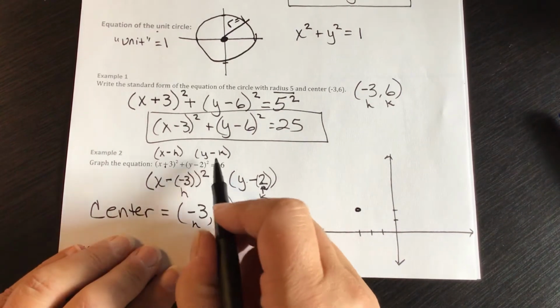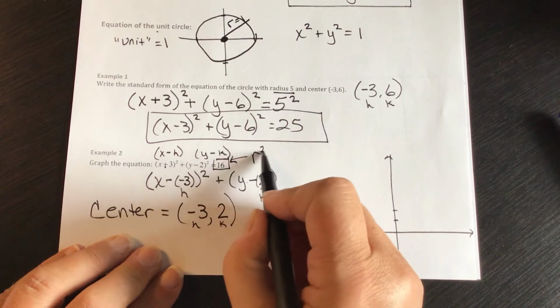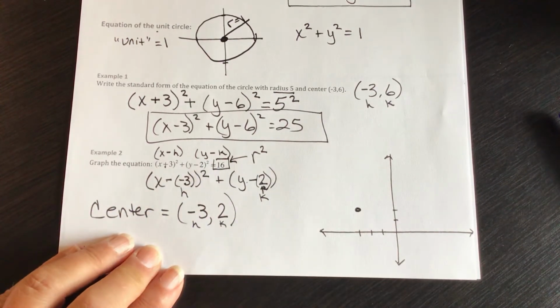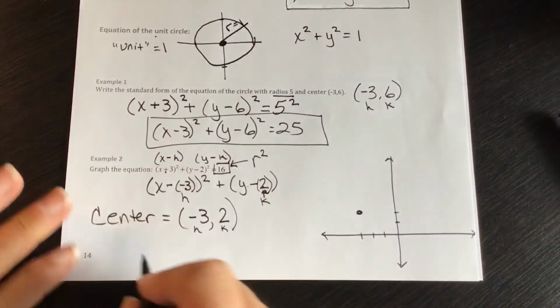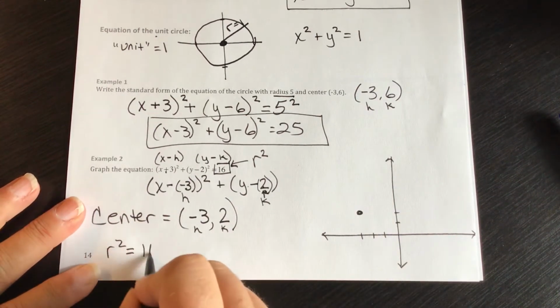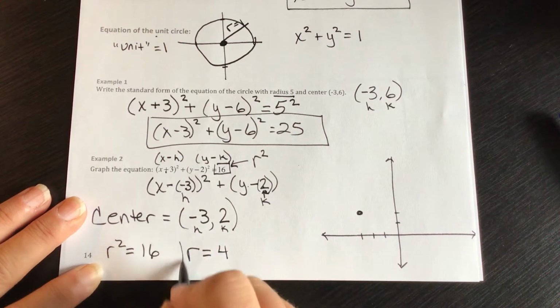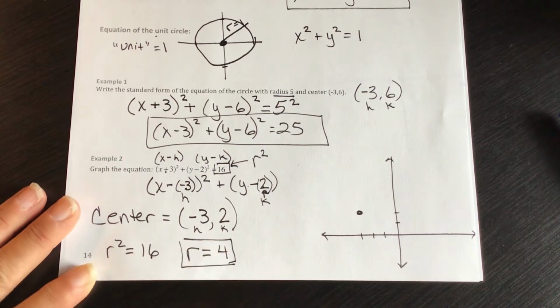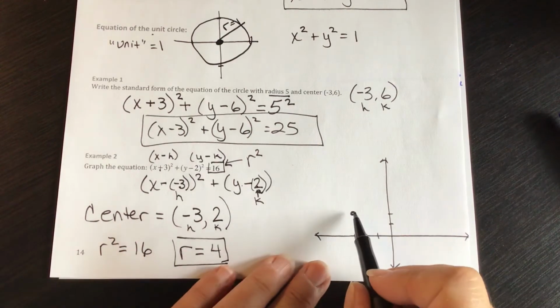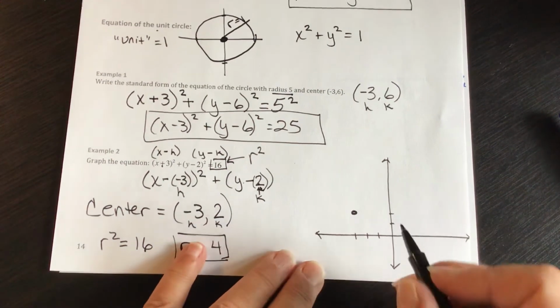Now my radius comes from this number, and this would be the radius squared. So if the radius squared is 16, the radius is 4. From this point, I'm going to draw a circle that has a radius of 4.